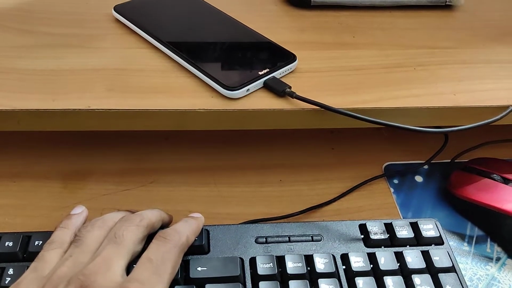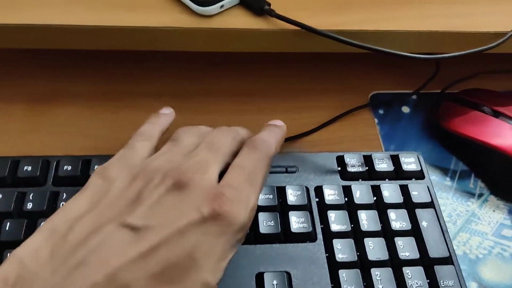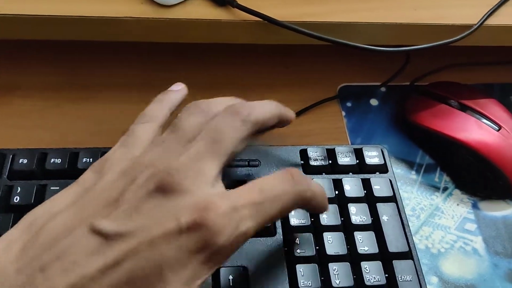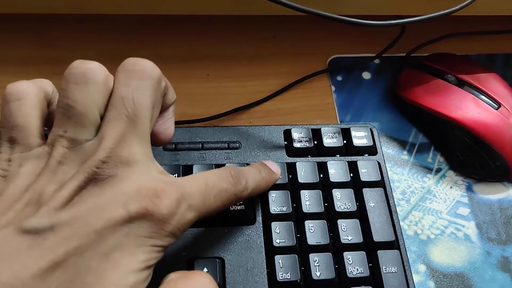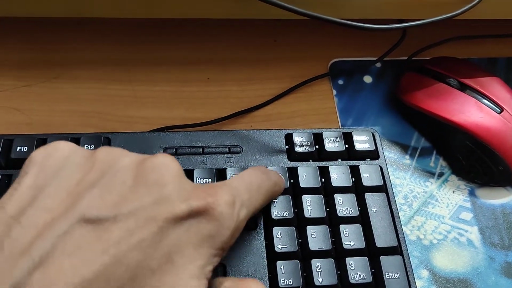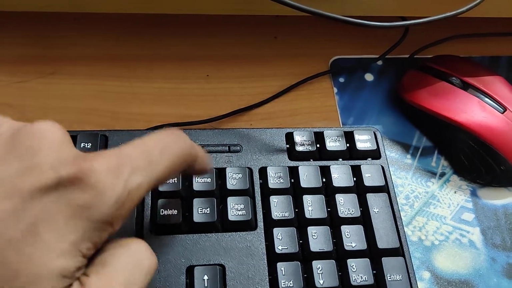So in this video we discuss some of the Windows Alt codes for fractions. That is, if you are using your desktop computer, then first you must turn on the number lock on your keyboard.